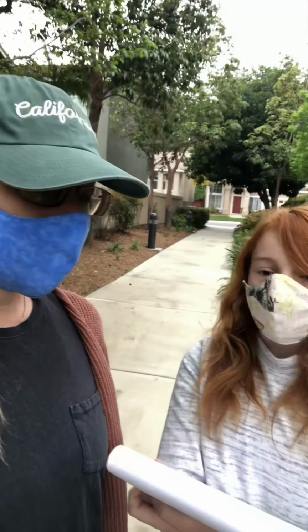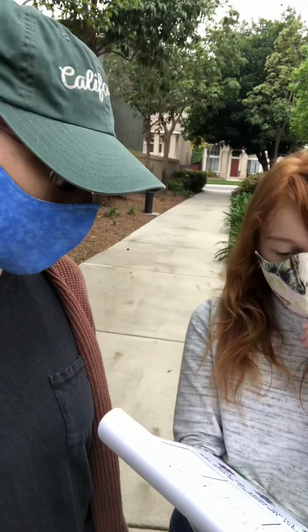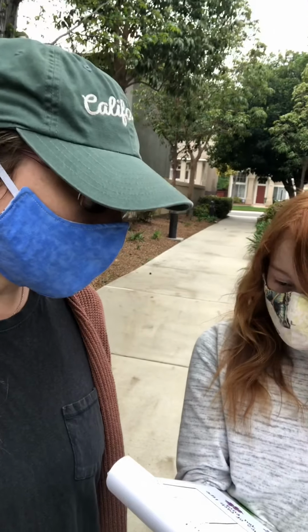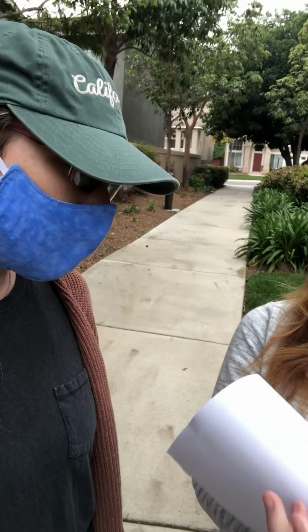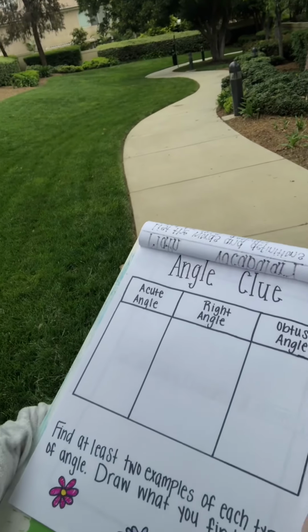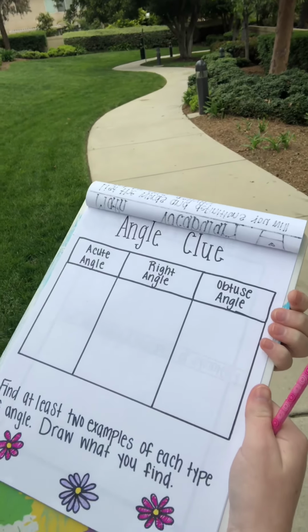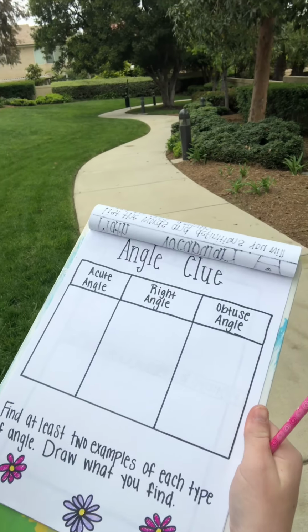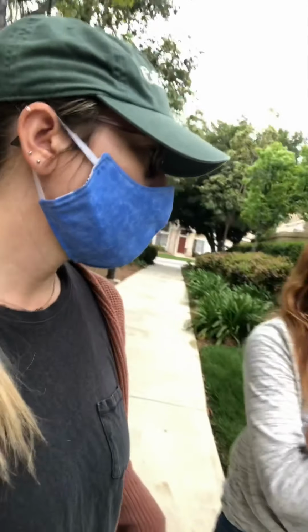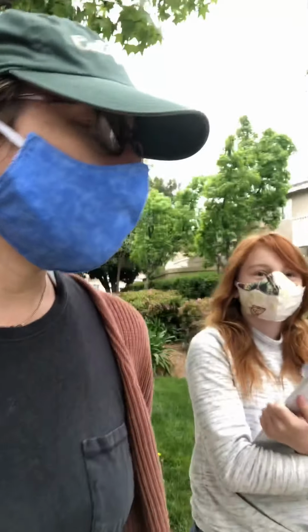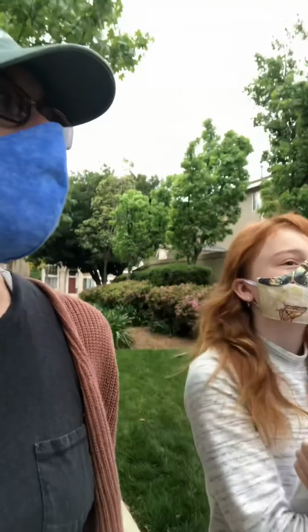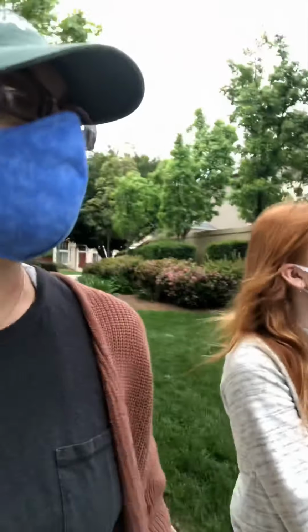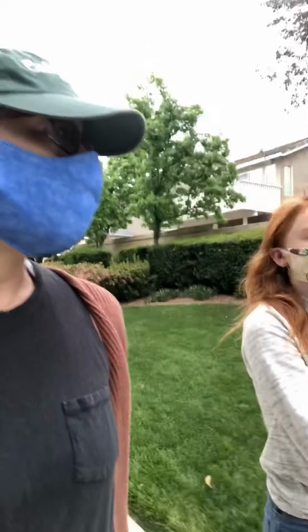Okay, so the first page that we have is looking for angles. We're going to look for at least 2 examples of each type of angle. We are going to look for 2 examples of an acute angle, 2 examples of a right angle, and 2 examples of an obtuse angle. All right, so we are beginning our scavenger hunt. Ready, set, go. So whatever we find, we're going to make a simple sketch or draw a simple example of what we find, okay?